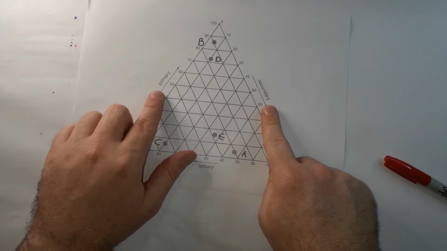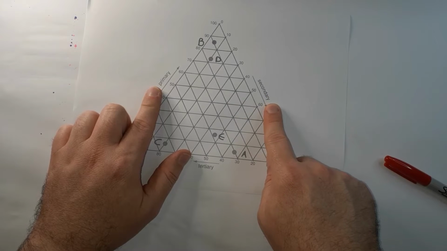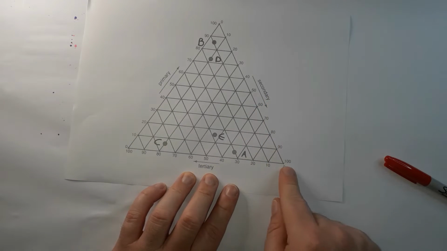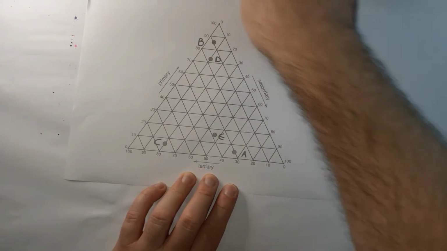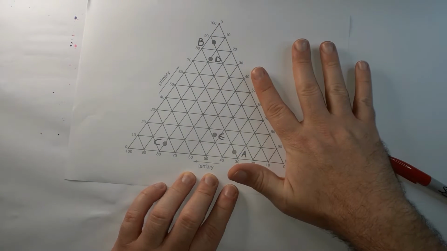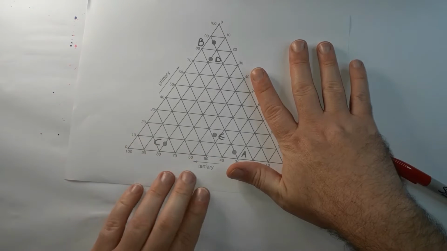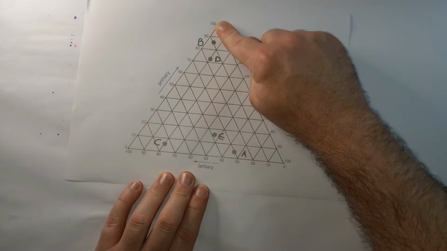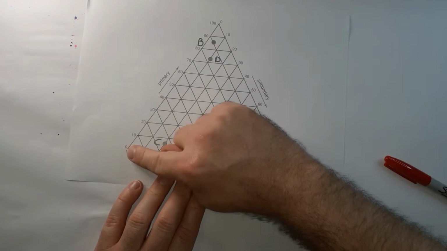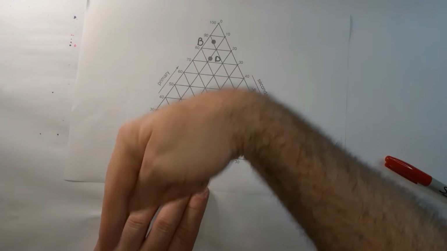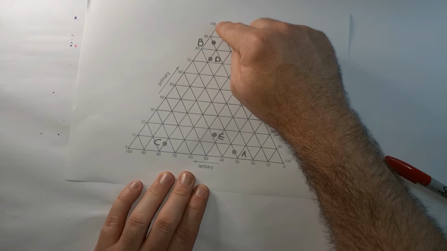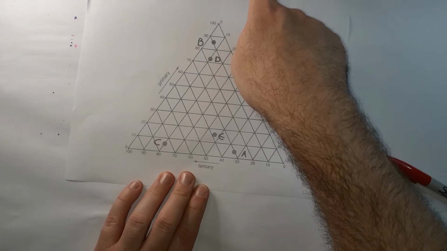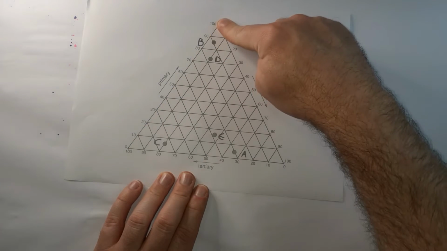So I'm left with primary and secondary. I can see on the secondary one, it's got 100 towards me and 0 pointing away. So again, I'm going to ignore secondary and tertiary. I'm just for the moment focusing on the primary scale. It's got 0 facing towards me, and 100 at the apex of this triangle, the top, pointing away from me. 0 towards and 100 away.